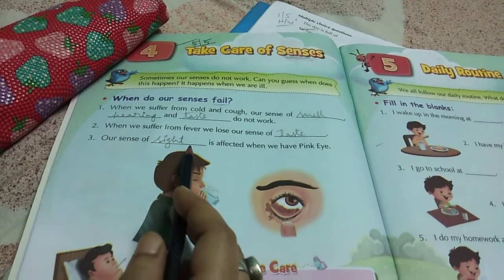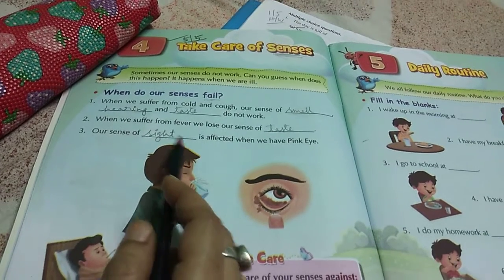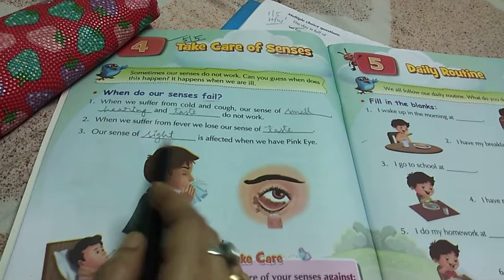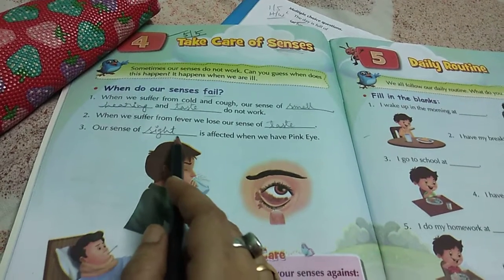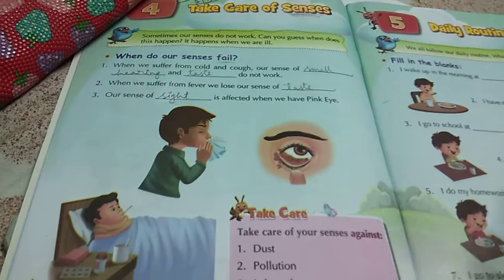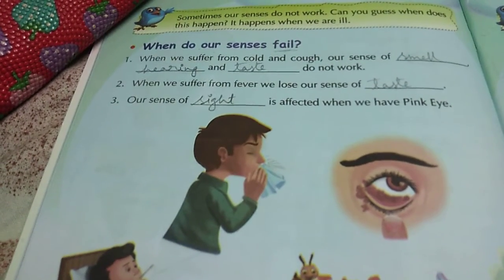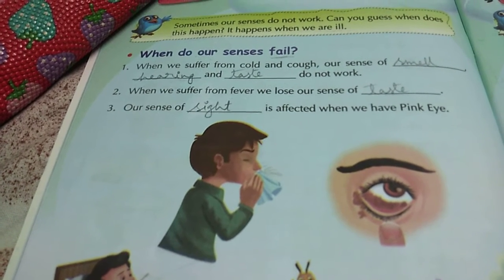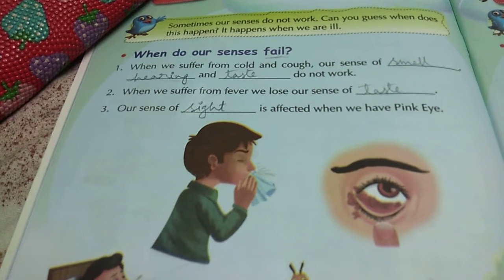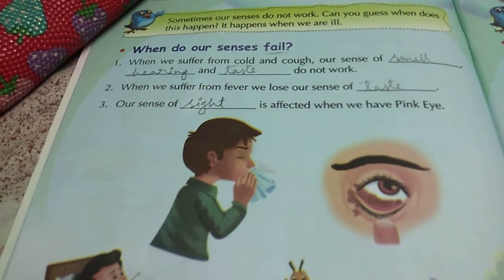Now our sense of sight is affected when we have pink eyes. Sometimes your eyes become red and swollen, so your eyes are affected. That time you cannot see properly. Please take your pencils and write: number 1 is smell, hearing, taste. Number 2 is taste. And number 3 is our sense of sight.